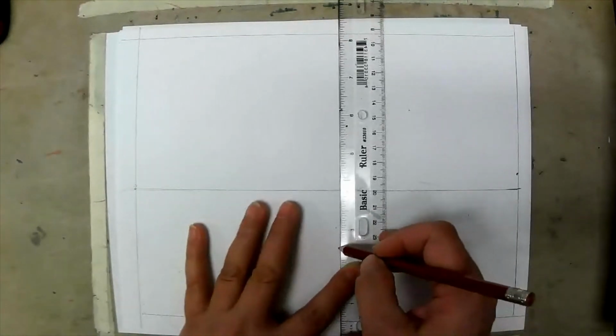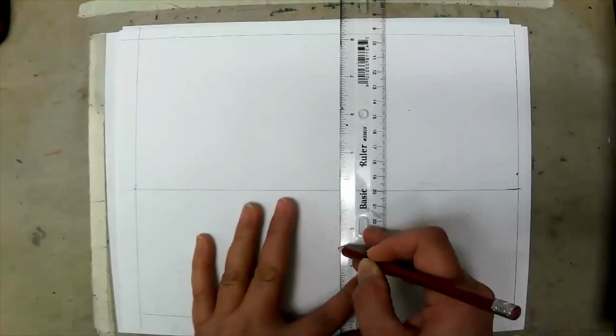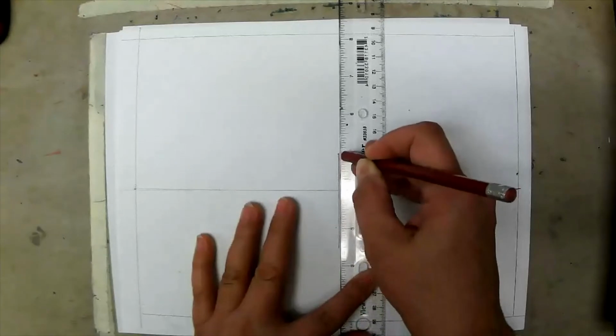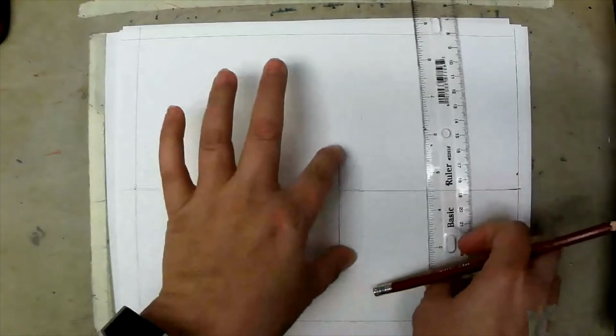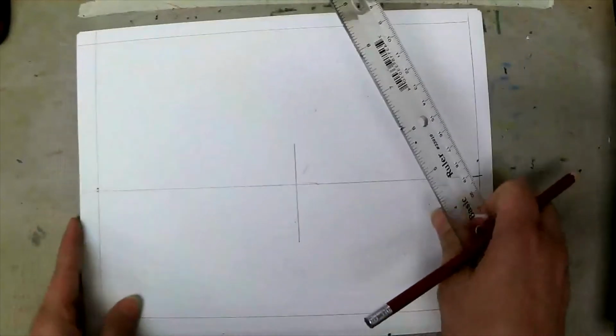Now we're going to go from about 2.5 to 5. I'm just going to slide it down a little bit because my paper is not quite as big as I would like.